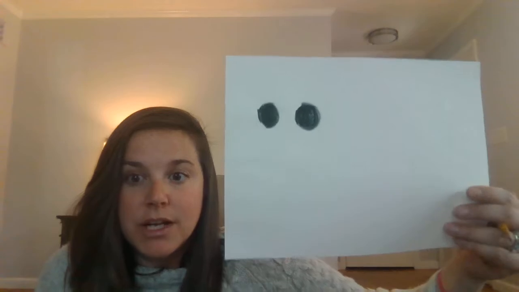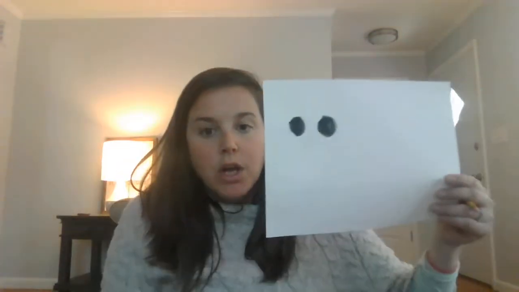Ready? How many dots do you see? 2. How many more dots would you need to make 5? Now, you might want to use your counting on strategy, and if that's a new idea for you, you would start counting at 2 and count up to get 5.